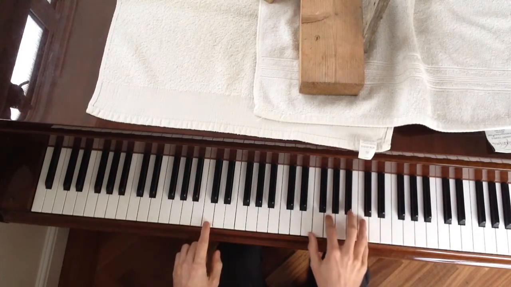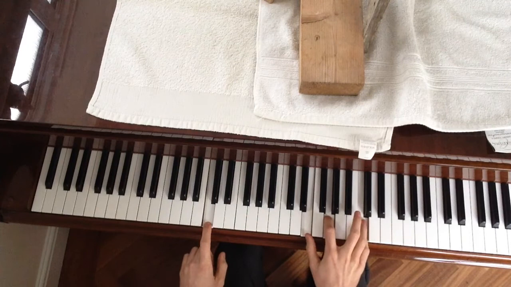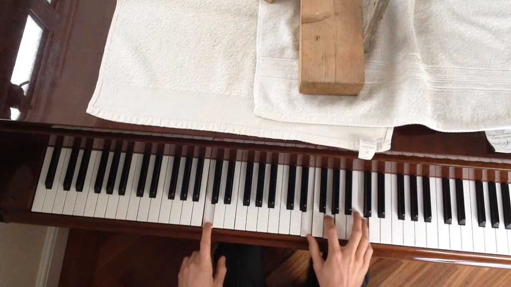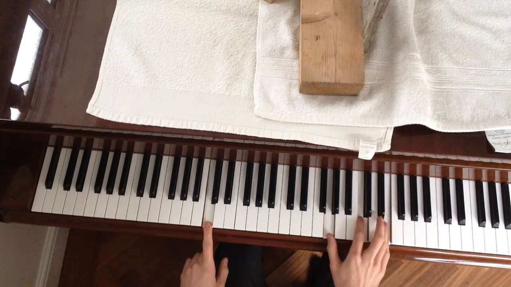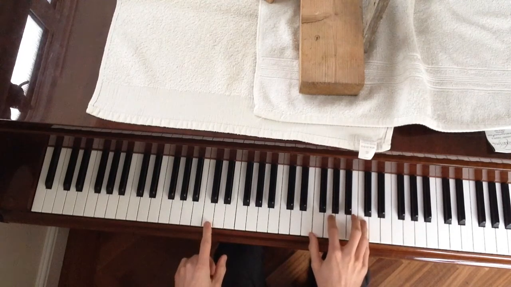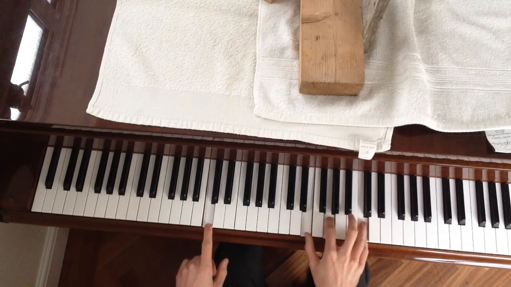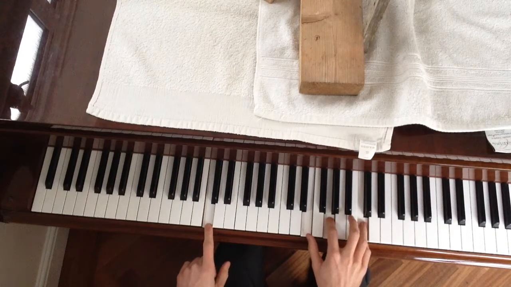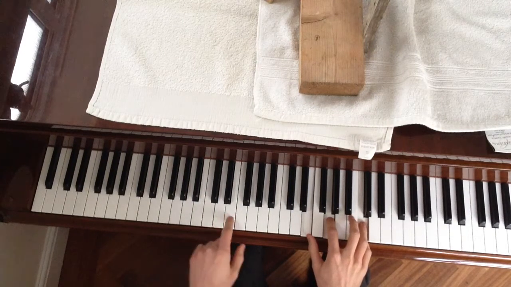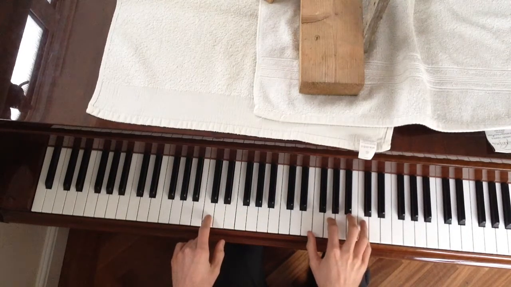Let's suppose I'm playing a C major chord, and let's say that I want to take the right hand up to another starting point. Now let's suppose that when I do that, I also decide to take the left hand up to make a first inversion chord.